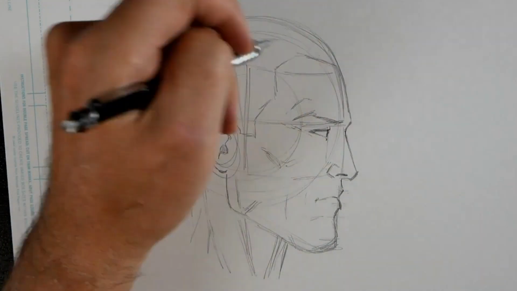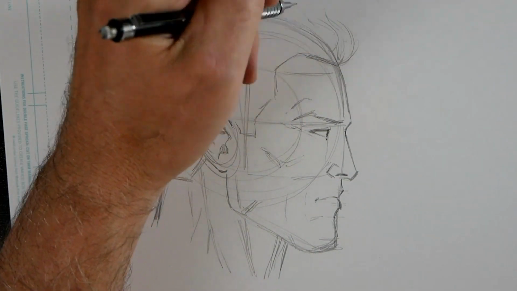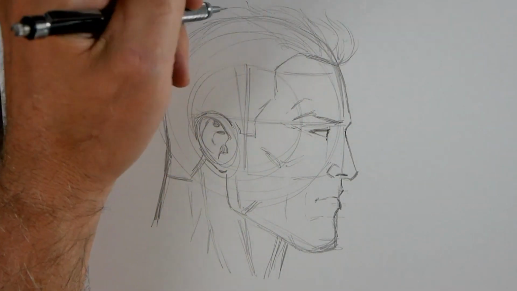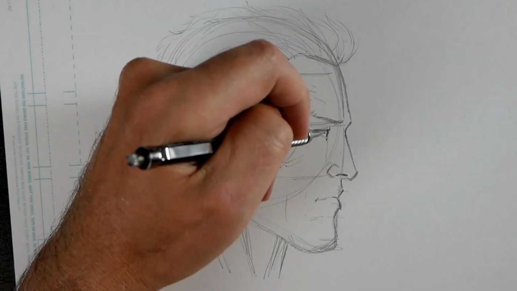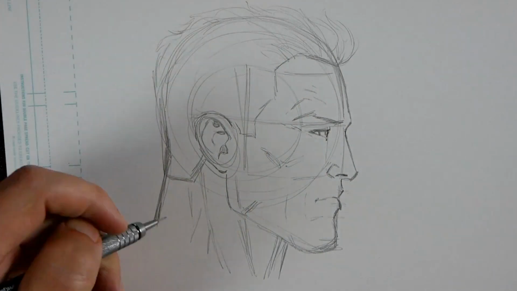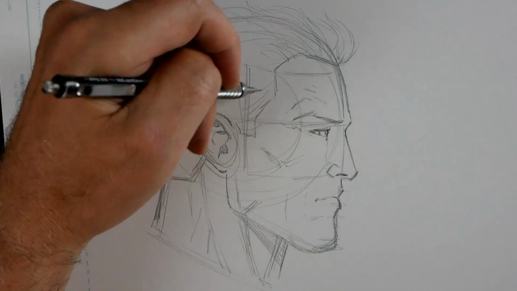So, and profiles are really just a great way to practice things. I always feel like, and I mentioned this in a lot of videos, if you're going for something a little more complex, but you're better at profiles, draw a profile version of it first and then go to draw the more detailed rendering.